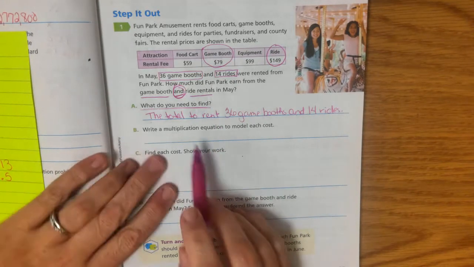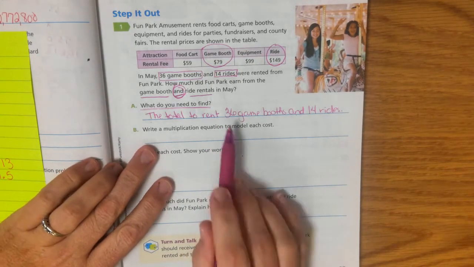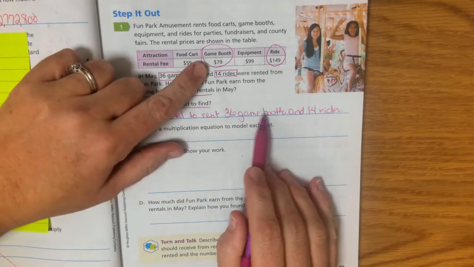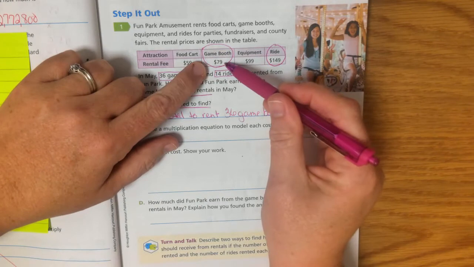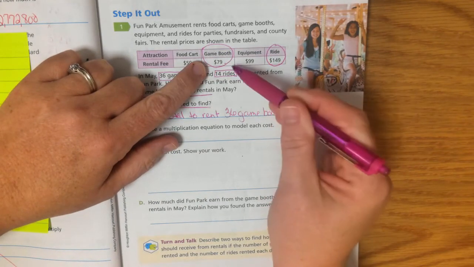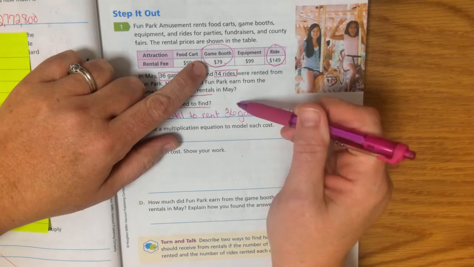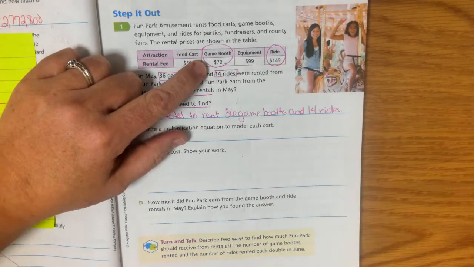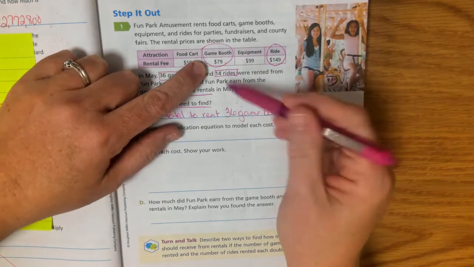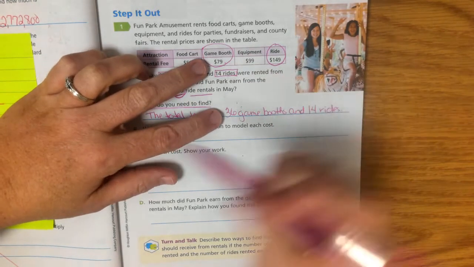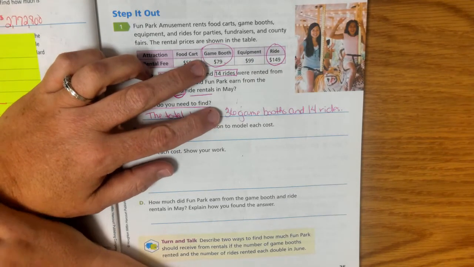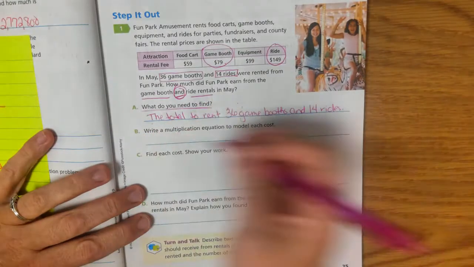So first off, we need to write a multiplication equation to model each cost. If we want 36 game booths, each one game booth costs $79, but there are 36 of them. So what do you think I need to do to figure out how much total they're going to spend to rent 36 game booths? We are going to multiply. I hope that's what you said.